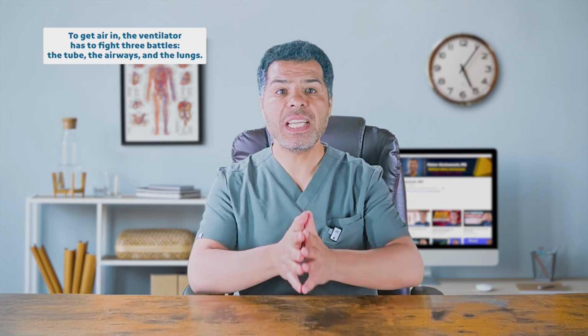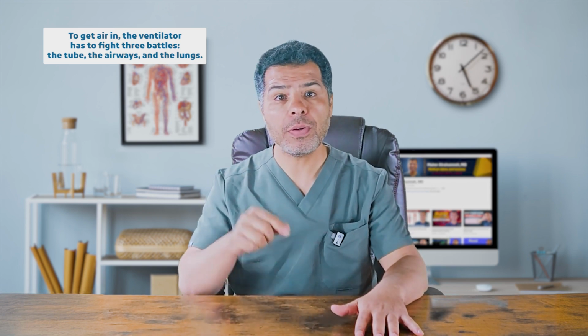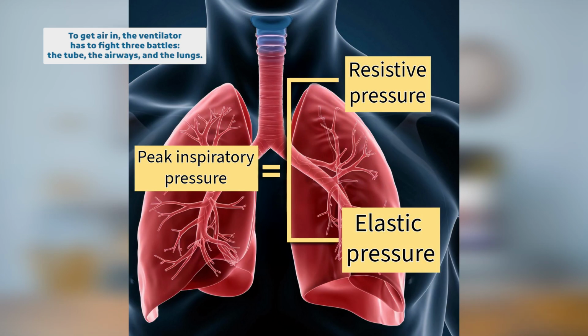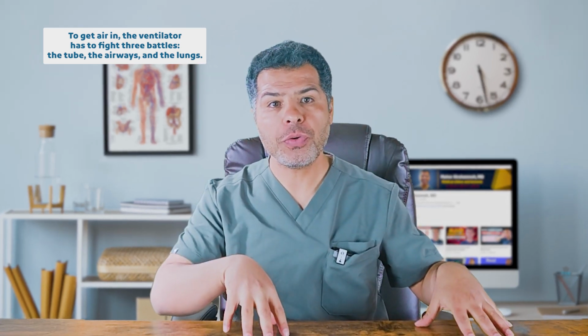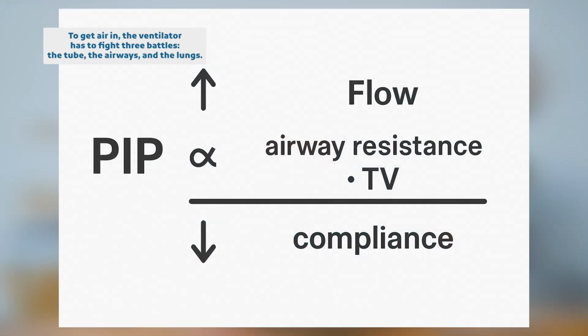In mechanical ventilation, the pressure required to deliver a breath is called the peak inspiratory pressure. Let's rewrite the equation again. Peak inspiratory pressure, PIP, equals resistive pressure plus elastic or alveolar pressure, which means the PIP equals flow times resistance plus tidal volume divided by compliance. So you can see here that peak inspiratory pressure is proportionally related to flow, airway resistance, and tidal volume, but inversely related to the compliance.